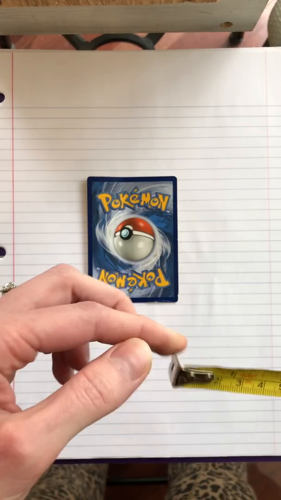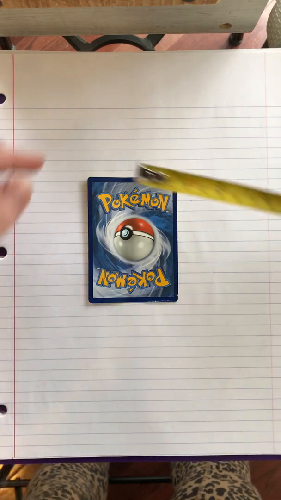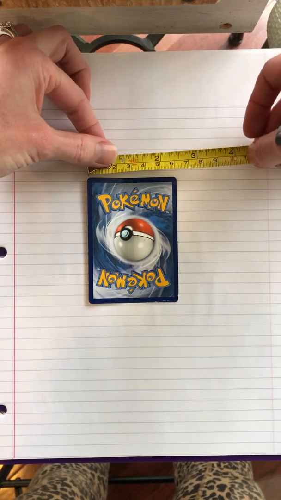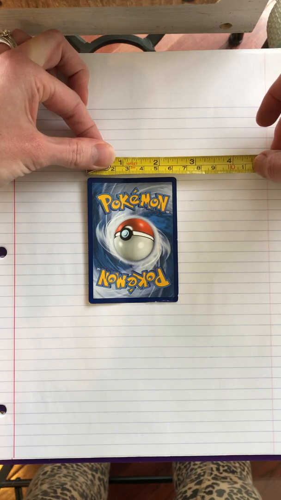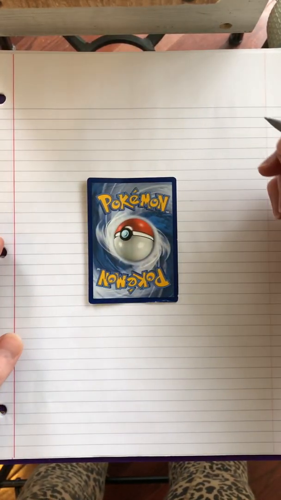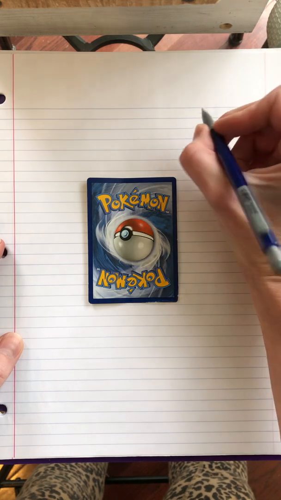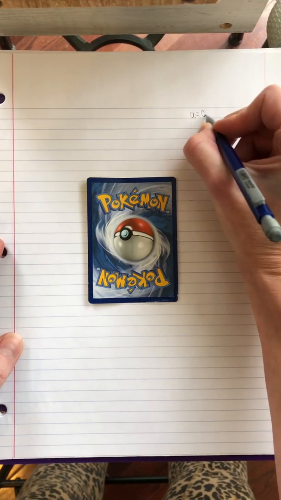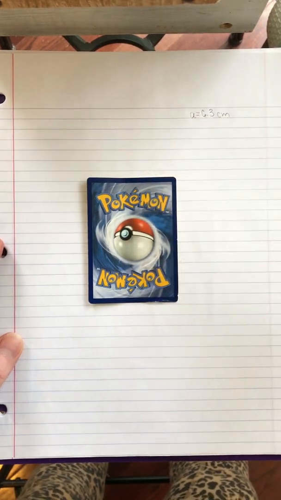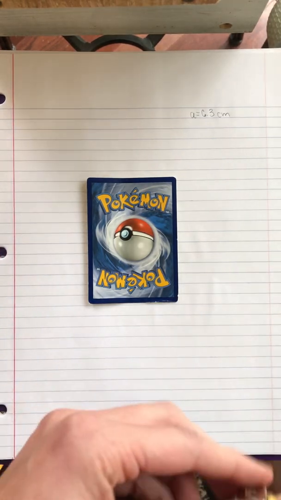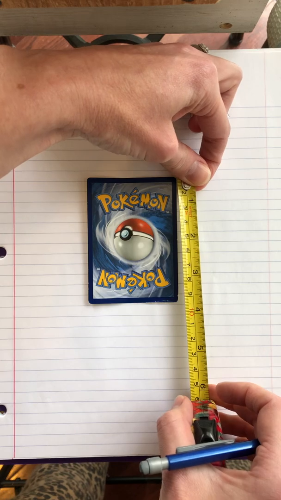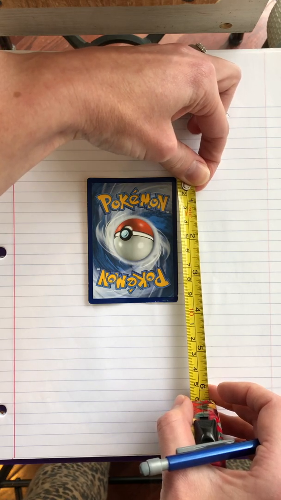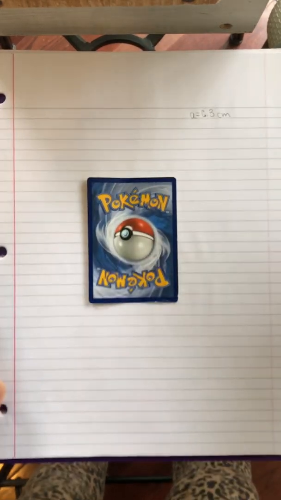I'm going to use centimeters since this is a pretty small one. If I measure across the top here, and we'll let this be side A, it looks like that's about 6.3. So A is 6.3 centimeters. Now let's use this side here as B, and it looks like this is about 8.8.